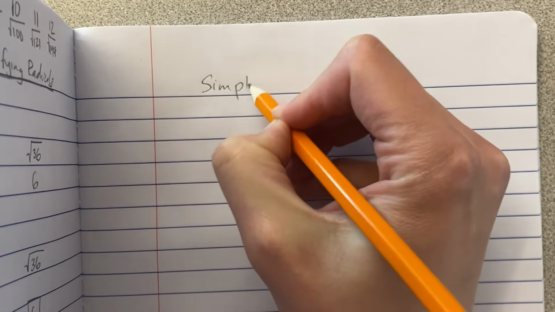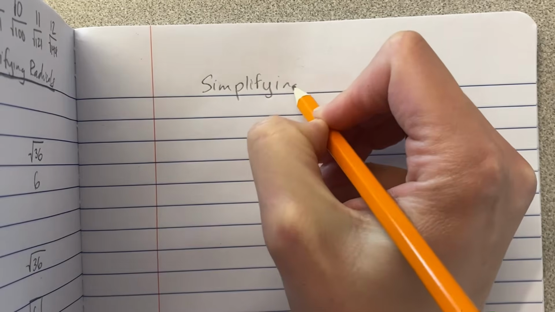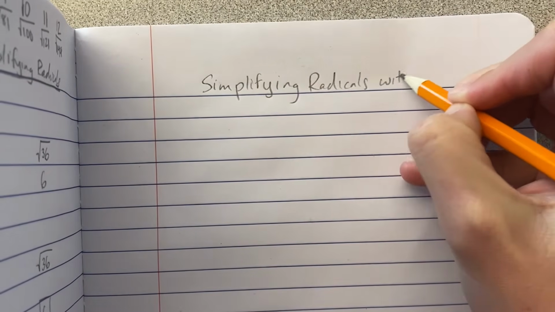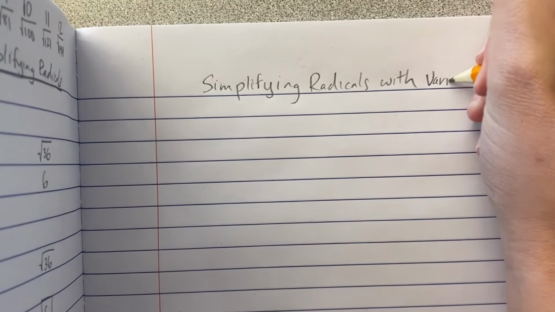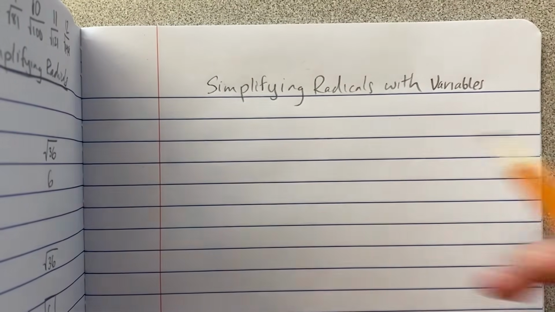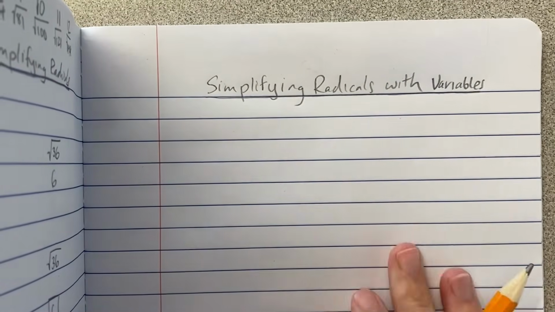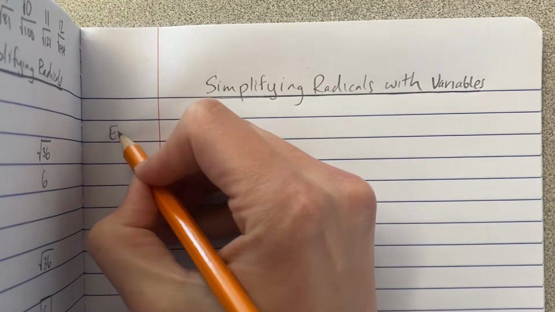Simplifying radicals with variables. And I know oftentimes variables make things harder, but in this case, they don't. The variables are actually kind of easier, I would even say. Okay, so here are your examples.